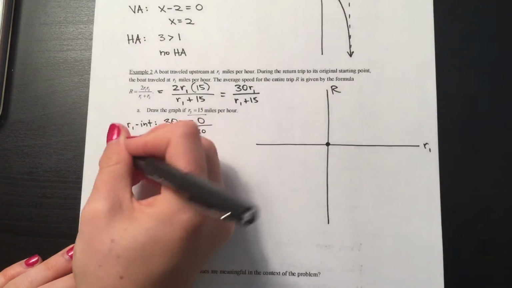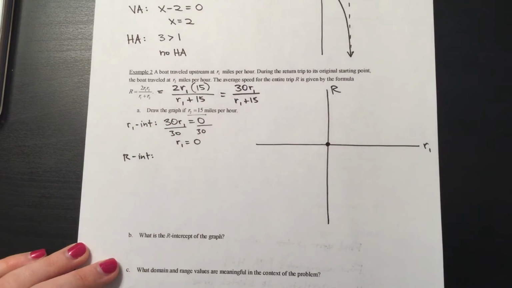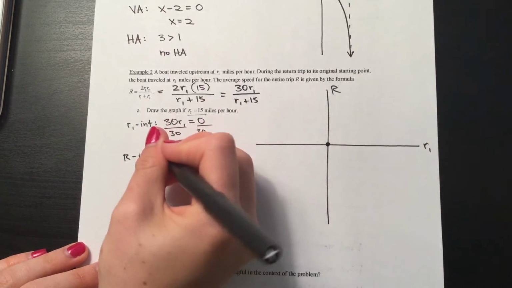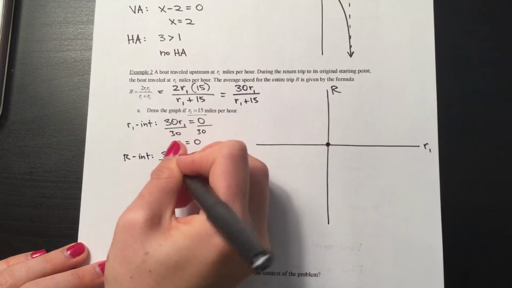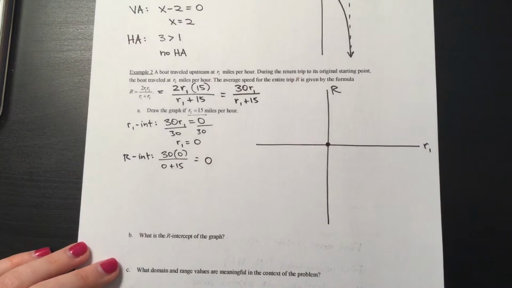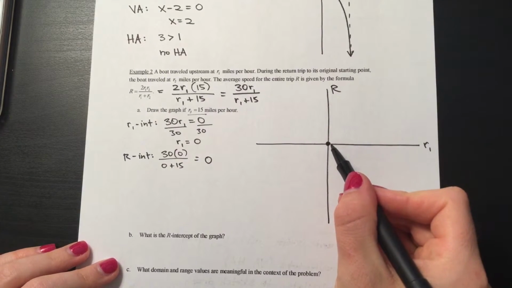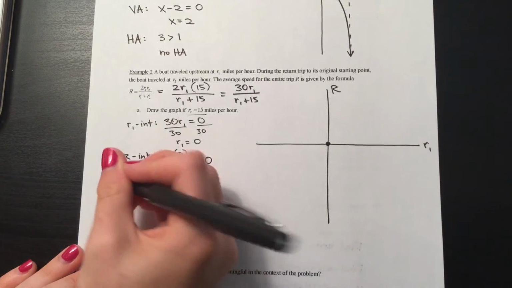We're going to do the same thing for our y-intercept, which here is the capital R intercept. So plug in 0 for R1. You'd have 30 times 0, and then over 0 plus 15. So the numerator is 0, the denominator is 15. That still ends up being 0, but we already had that plotted right there. There will be times where that's not the case. That's why I'm trying to show you all these steps.